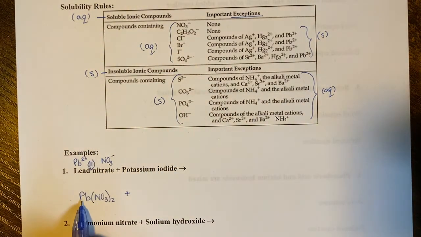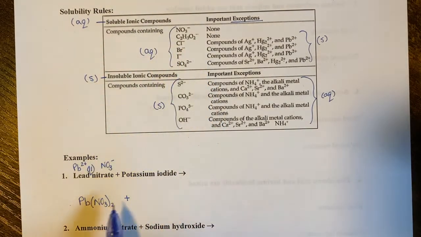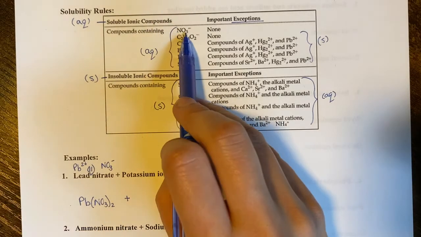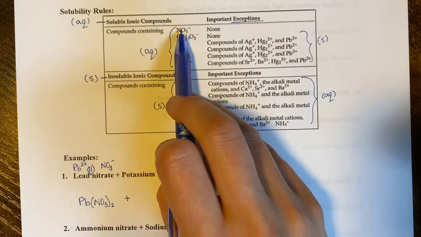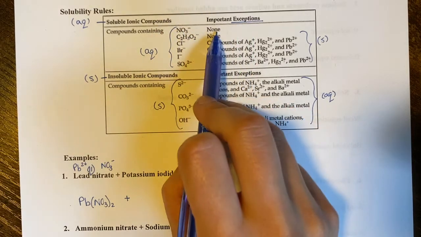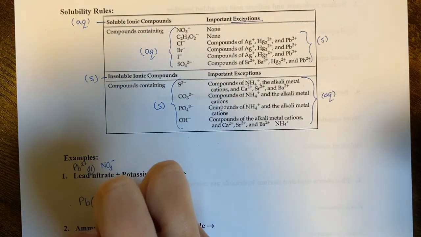We can check lead nitrate using our rules. So the second half, the anion half of this compound, is nitrate. Nitrate is in the list of soluble anions, and there are no exceptions, which means that this is going to be aqueous.